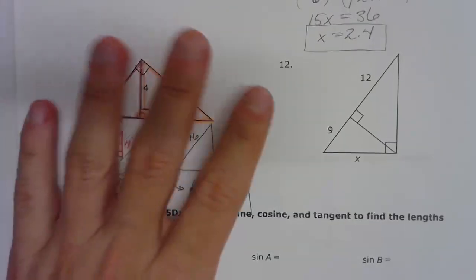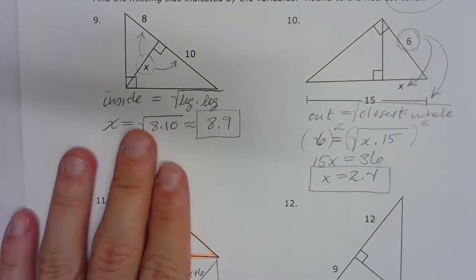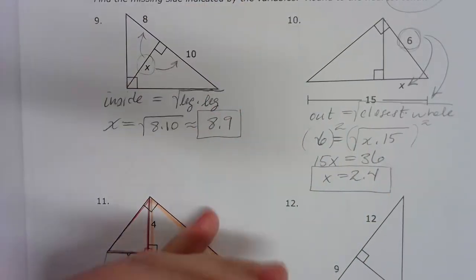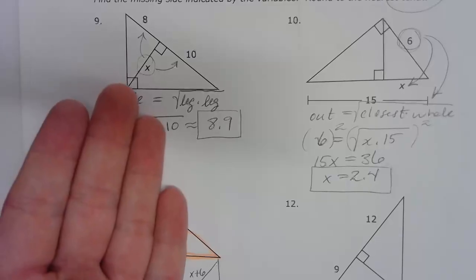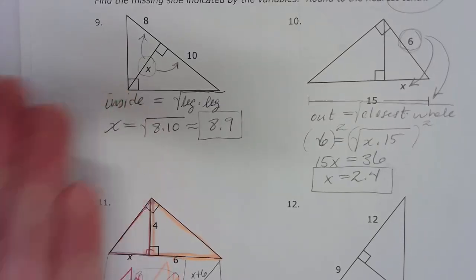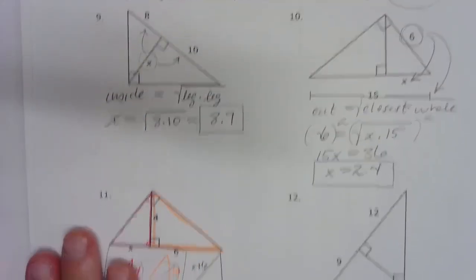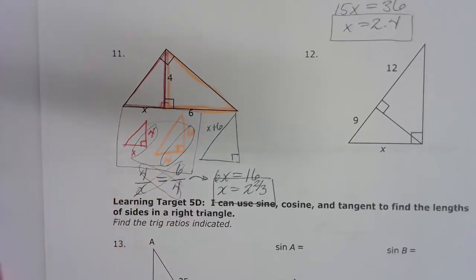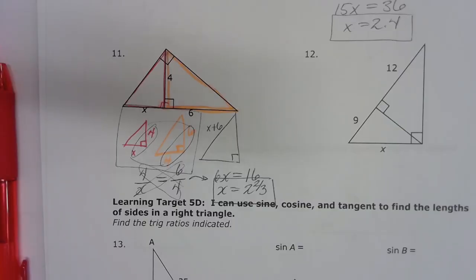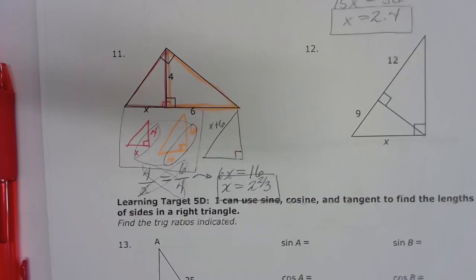The similar triangle method is how you derive the geometric mean. So both of them do the same thing. If this one's easier for you because it's faster and less steps, then do this one. If this one's easier for you because you can actually see what's happening in the problem, then do this one. Alrighty? No one's making you do anything a certain way, please.